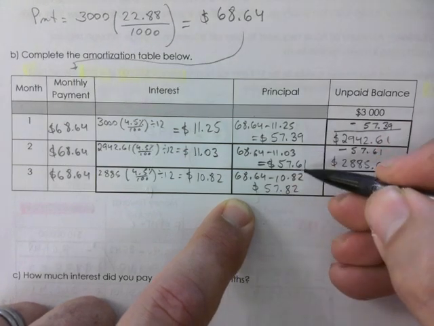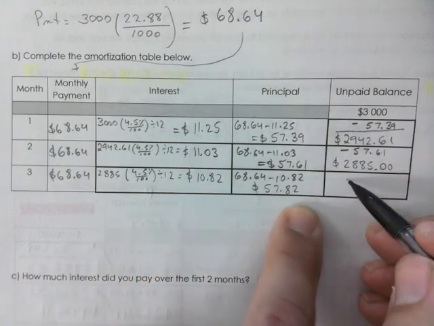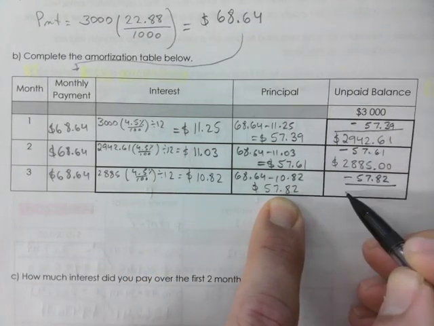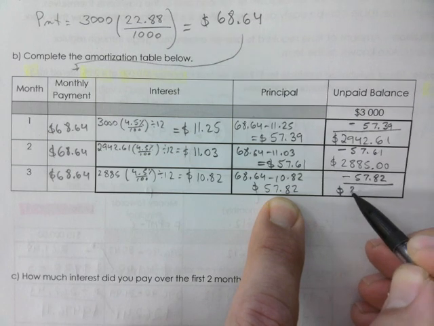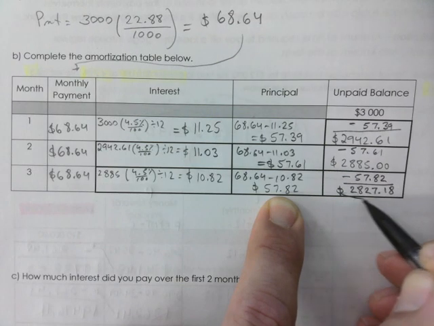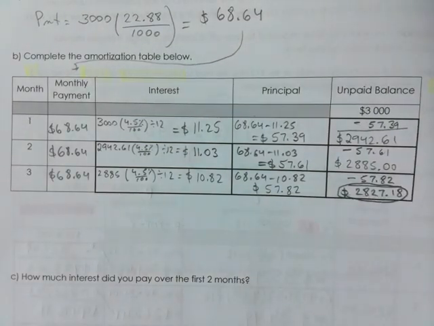So this is slowly supposed to go up. This is slowly going down. Minus 57.82. And here is the grand finale, $2,827.18. Phew, right?